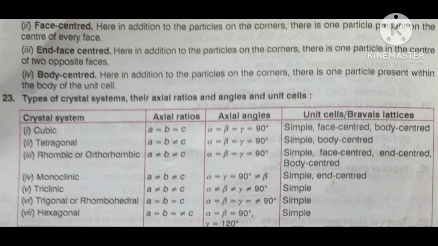Then that is called a simple unit cell. Here in the simple unit cell, particles are present only on the corners, whatever type will be there, but they will be only on the corners. When the particles are present only on the corners, that is called the simple type of unit cell.